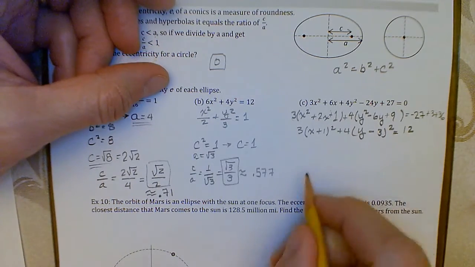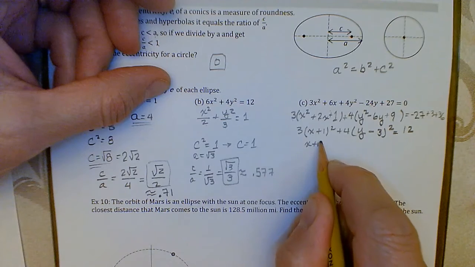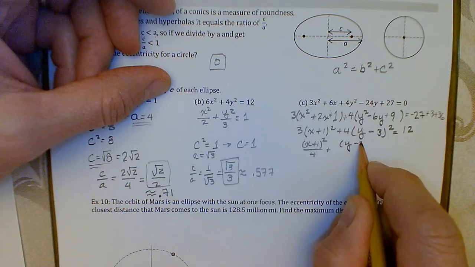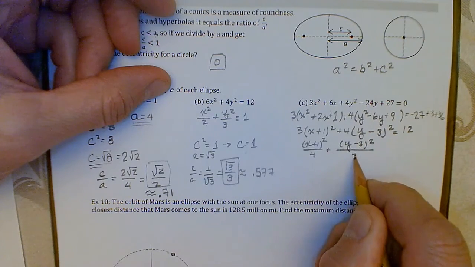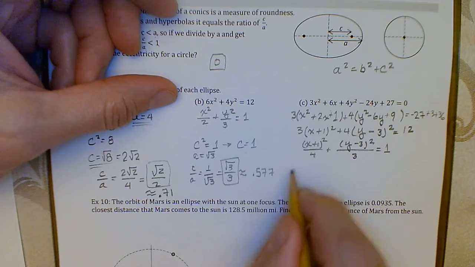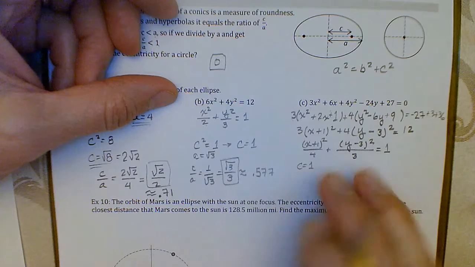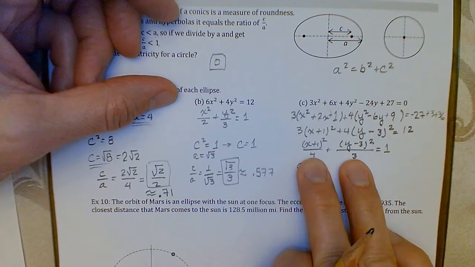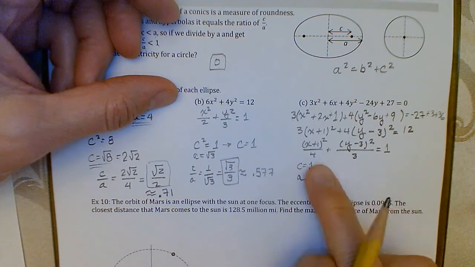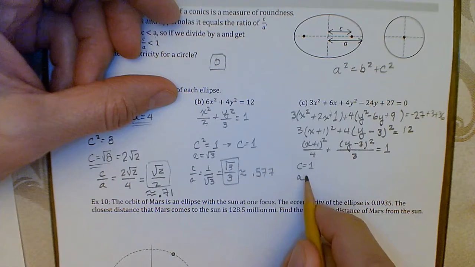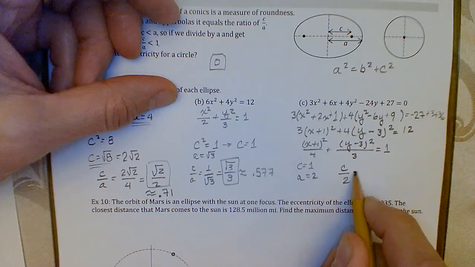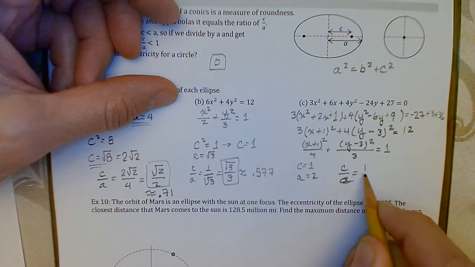All right, so now we divide through by 12: x plus 1 quantity squared over 4 plus y minus 3 quantity squared over 3 equals 1. Okay, so we know that c is equal to 1, because c squared is this difference, which is 1. Square root of 1 is 1. And then a squared is 4, so a equals 2. So this one's nice. The eccentricity here, c over a, is 1/2.